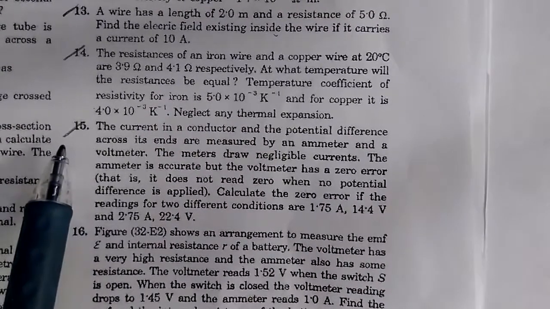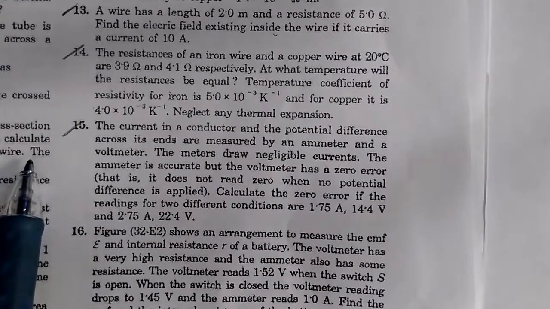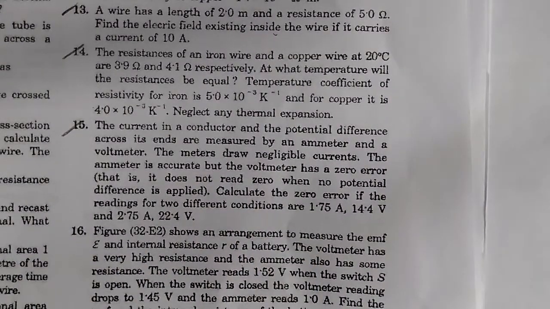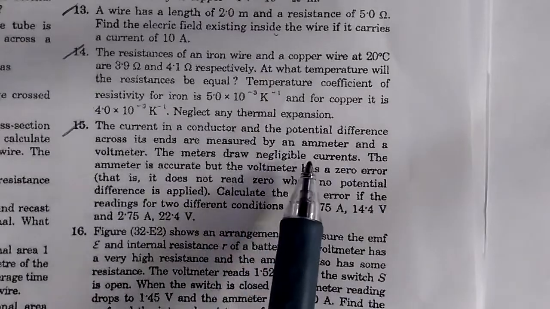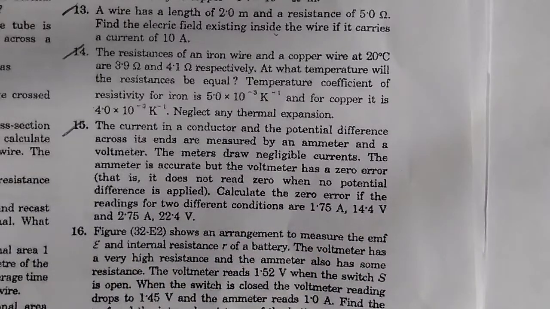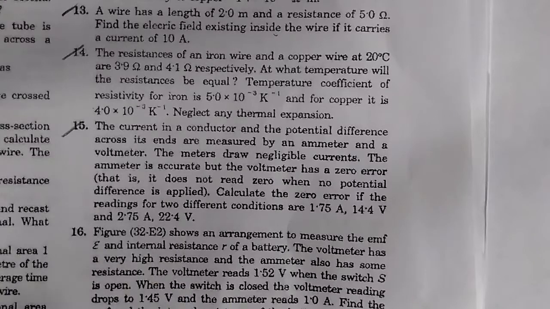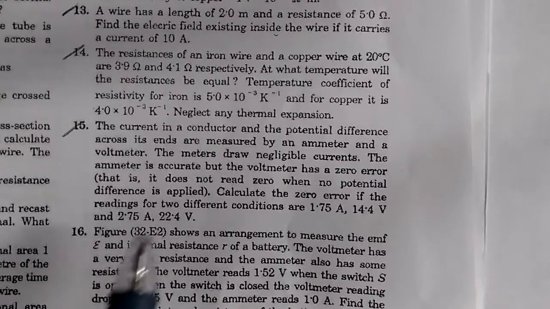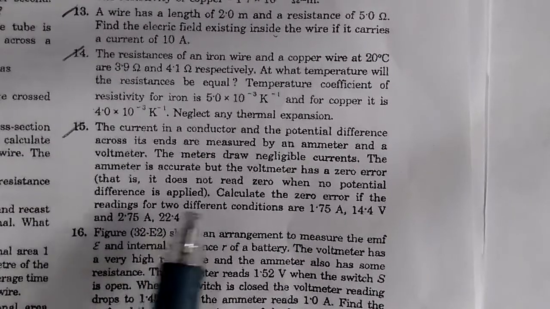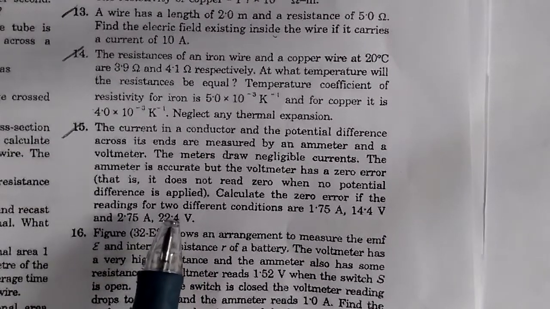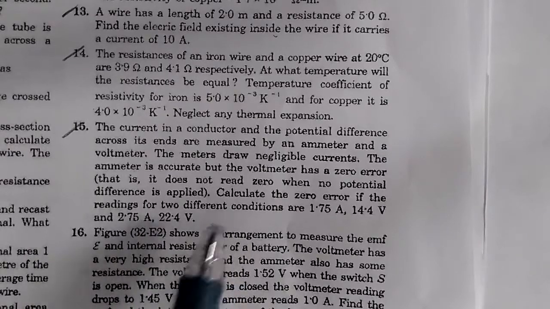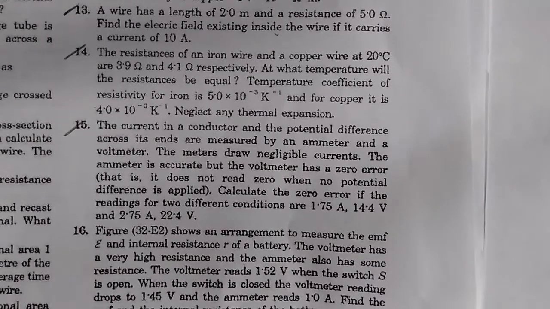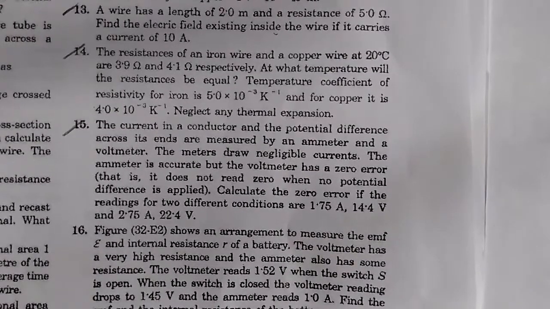In question number 15, we have a current in a conductor and potential difference measured by an ammeter and a voltmeter. So we used an ammeter and a voltmeter to find out the current flowing across a conductor. But there is a zero error in the voltmeter, and because of this zero error, it will give a little error compared to the actual voltage.